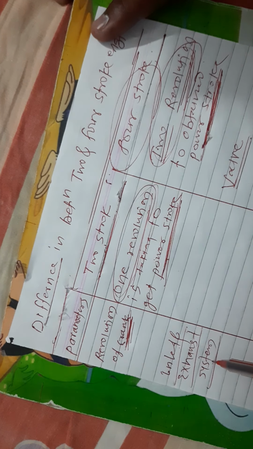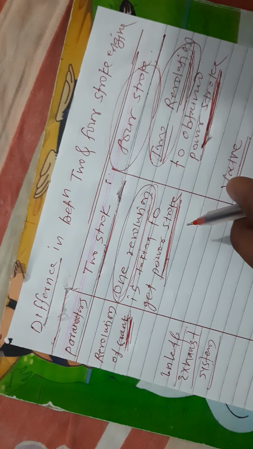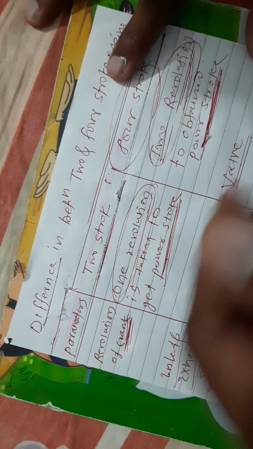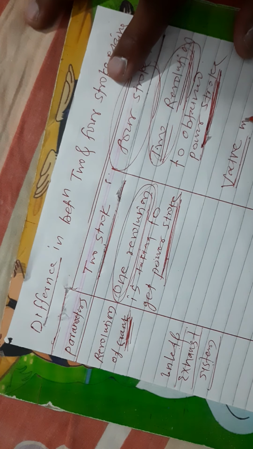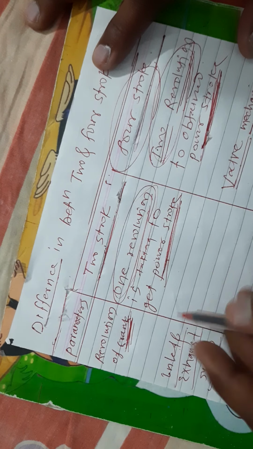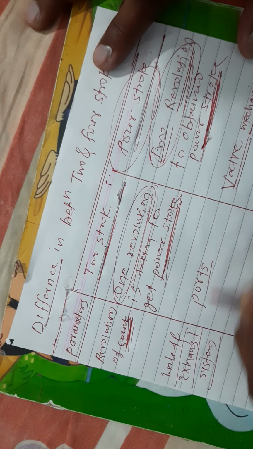So you know the things which happen in a four-stroke engine. In our four-stroke engine, a valve mechanism is used for this inlet and exhaust system. From the inlet valve in our four-stroke engine, the charge comes in, and from the exhaust valve, the exhaust comes out. So in this way, a valve mechanism is there in our four-stroke engine. But in a two-stroke engine we have ports. So ports are used as the inlet and exhaust system.